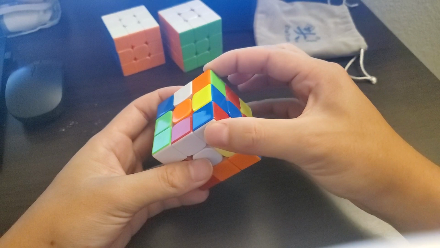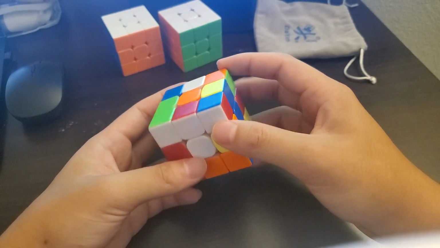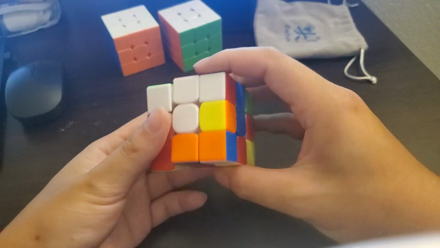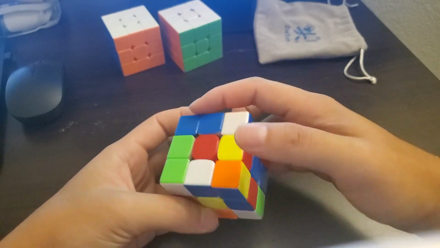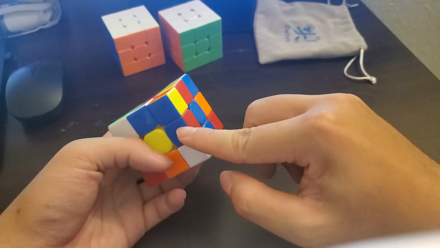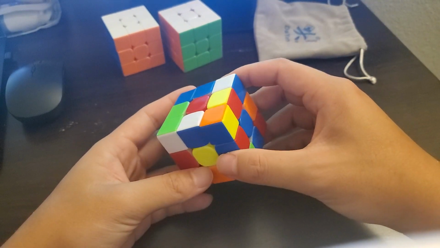Neither of these corners are the correct corner we are looking for. So essentially, I think the best thing you can do here is just perform an R2 and look at the pieces. And now we have gathered all of the pieces. 1, 2, 3, 4. We should have been looking ahead to that, right?